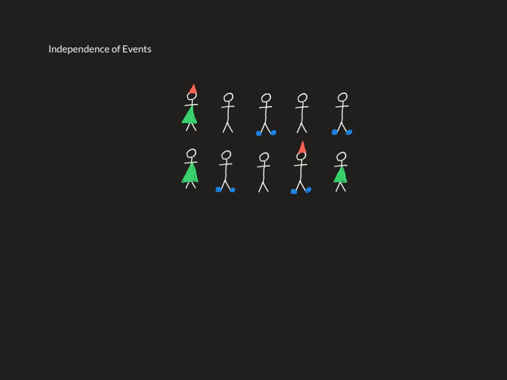Let's say I made the statement that you're more likely to not be wearing shoes if you wear a green dress. So what I'm saying is that whether or not you're wearing a green dress has an effect on if you wear shoes. I think that people who wear green dresses are less likely to have shoes on. So how can I test this theory?